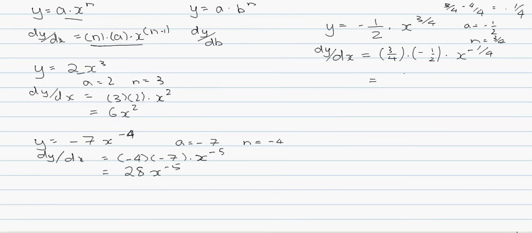And so we just expand it all out. 3/4 times negative a half is negative 3/8. Negative 3/8 times x to the power of negative 1/4. And that's our solution. Some people might ask you to bring the indices to the bottom. It doesn't really matter at this stage, as long as you get the differentiation part of it. So we've gone through fractions, we've gone through the negative numbers and positive numbers. So let's go through when we put them all together.